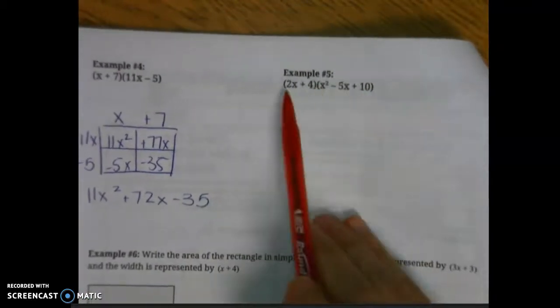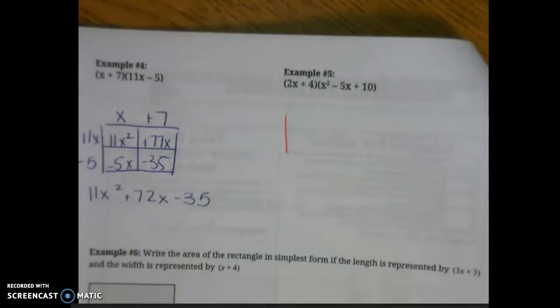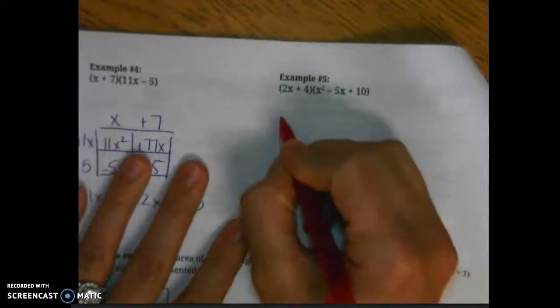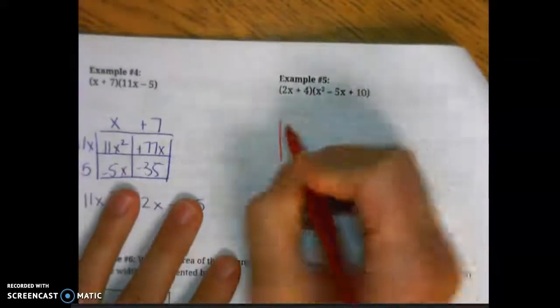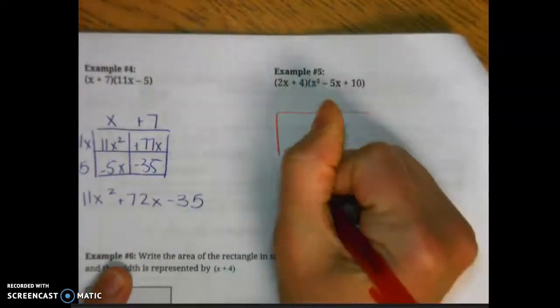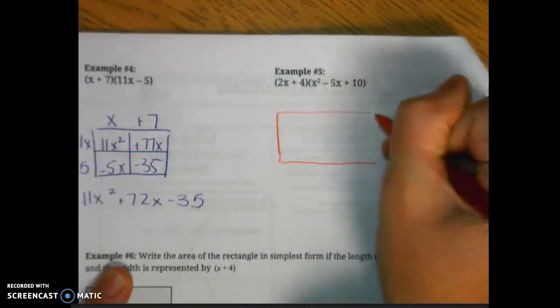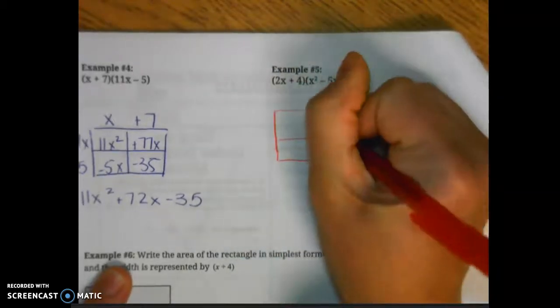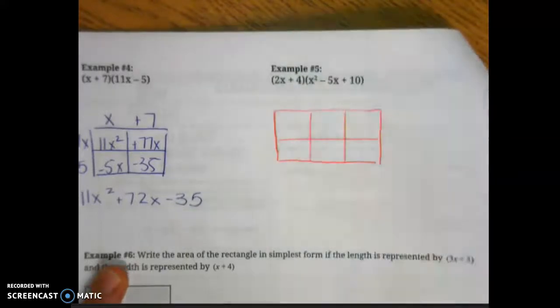So the first polynomial has two terms. So when I create my box it will have a width of 2, and a polynomial with 3 terms, a trinomial, so we'll have a length of 3. So when you go ahead and set up your box, I'm going to make a rectangle that's shorter on the side, and instead of a square like I did yesterday, I'm going to make it a little bit longer so that I have room for my 3 terms up top. Okay, so hopefully you're drawing a rectangle at the same time as me.